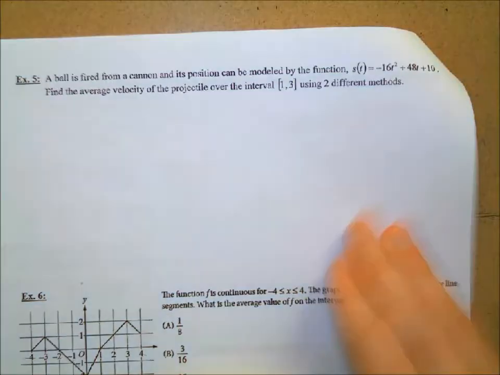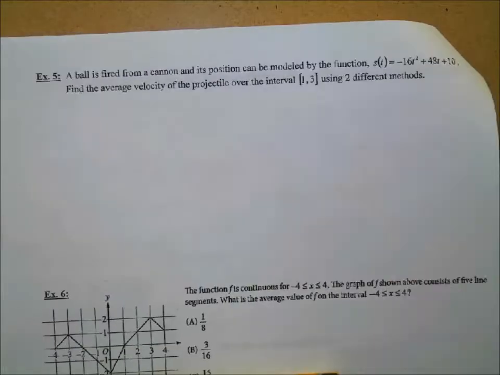Example 5, I'm looking forward to this one because it's going to give us a nice connection between average value and average rate of change. We're going to do this question using both methods, okay? They are related, right? And I'm going to try and show that to you here using those two different methods.